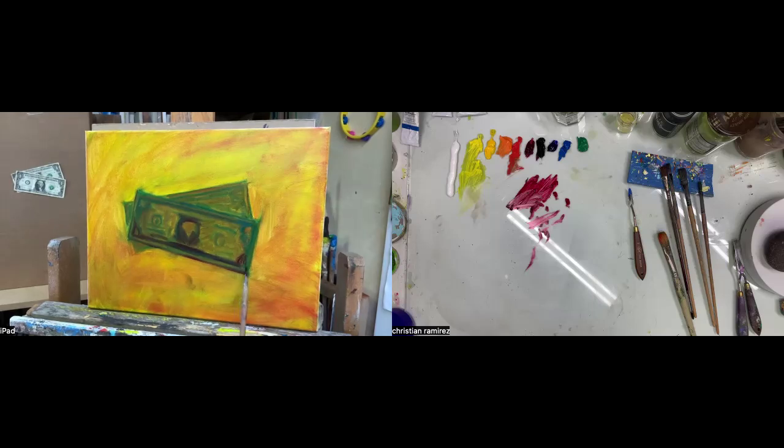I wouldn't know what to do to enter something like that. How much work is involved? Usually I think there's just a little application fee and then you just upload the images or submit them. I think that's how they did it last year. Oh, nice. But it just depends on the application fee, in my opinion.